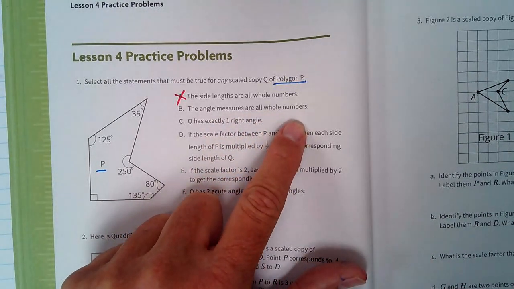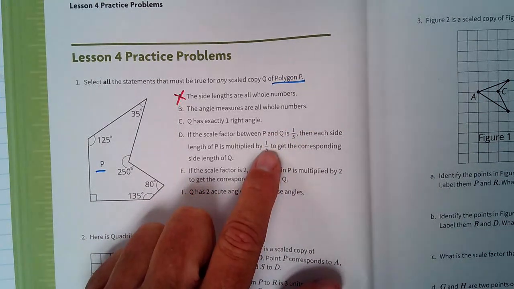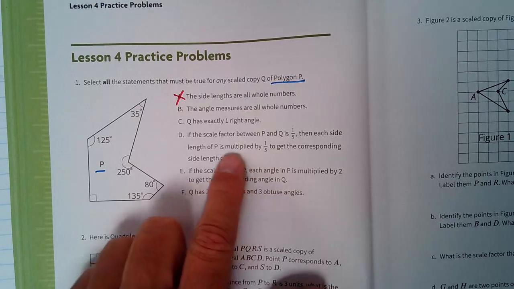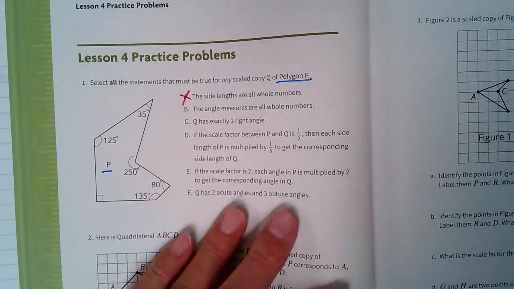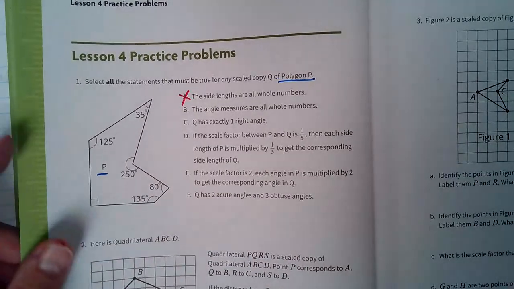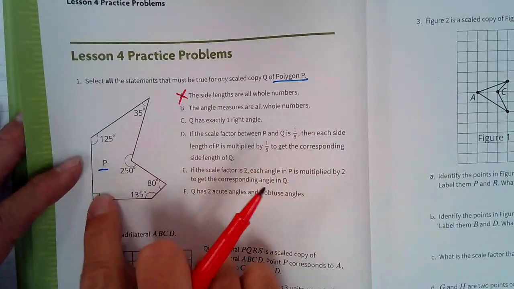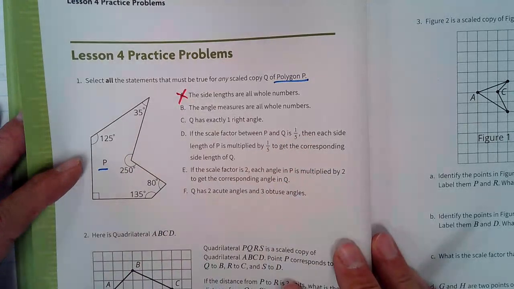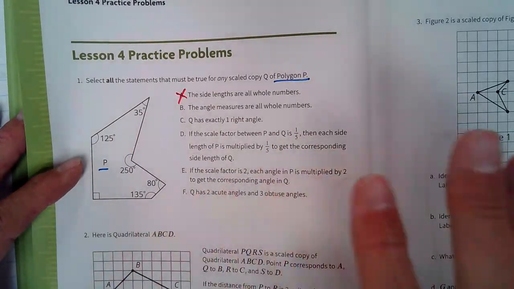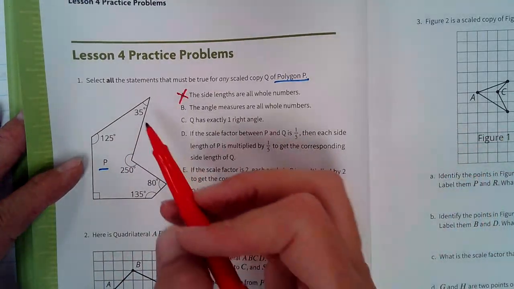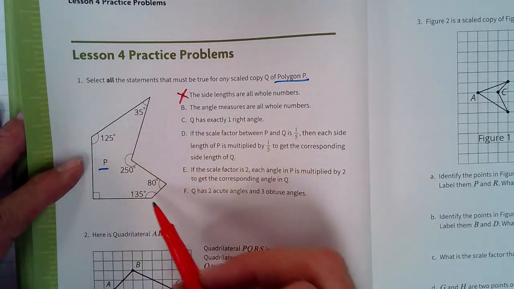Raise your hand if you're not sure what a whole number is. It just occurred to me that some of you might not remember what that is. So, okay, one hand at least. A whole number is not a fraction and not a decimal. If I look at all these angles, they're all whole numbers. So whatever the scaled copy is, these angles would remain unchanged.